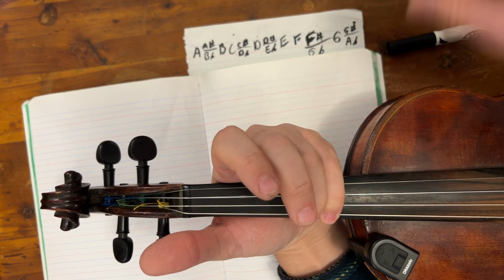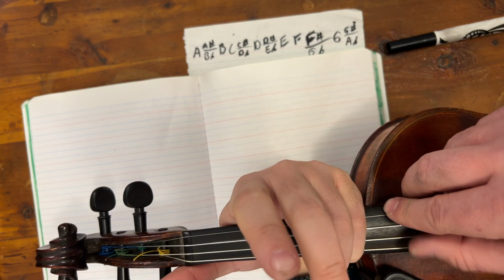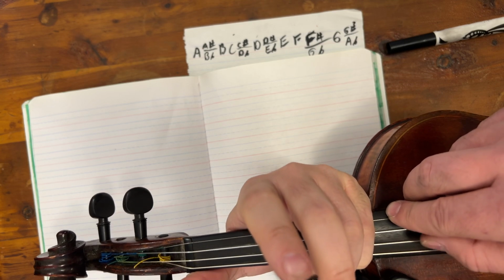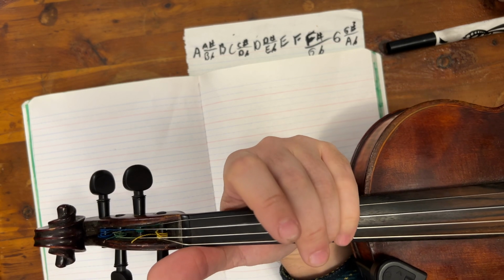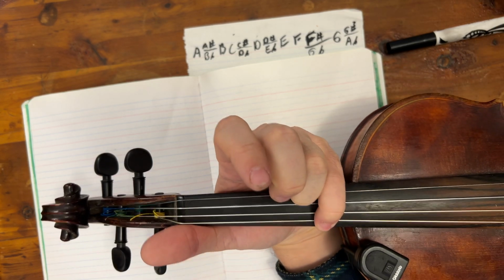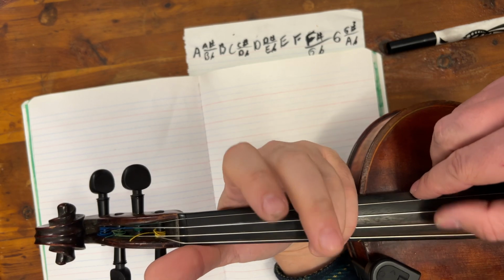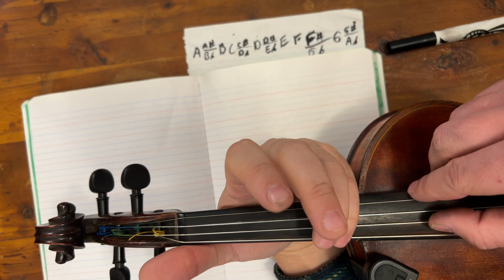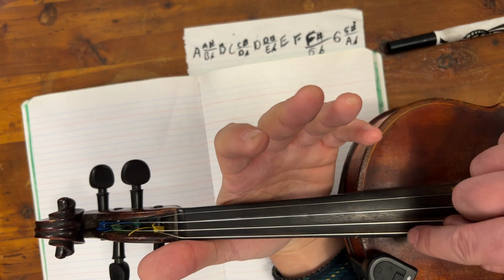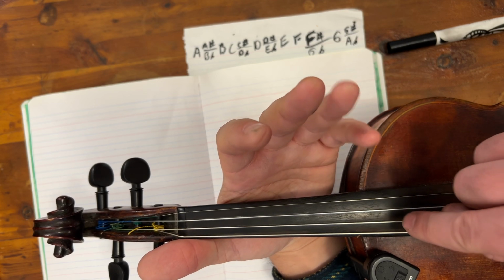And by that I mean that whenever we play that next interval, there you go. So C sharp to D. When you play that next note up, it's going to be the same as the next string.